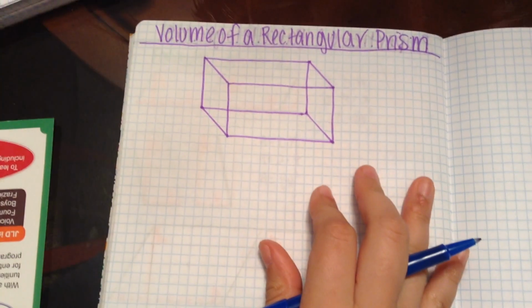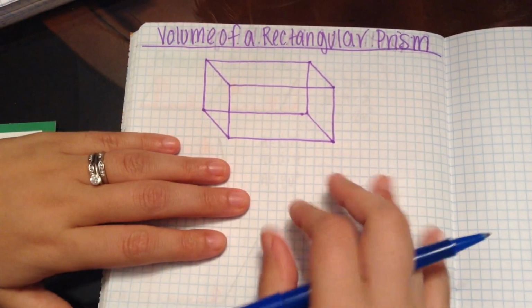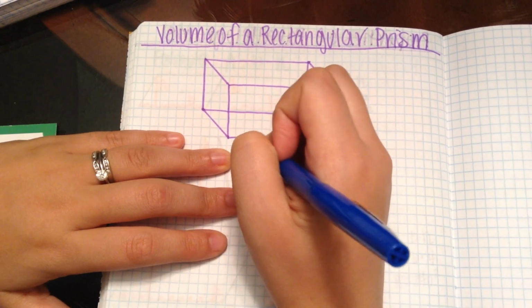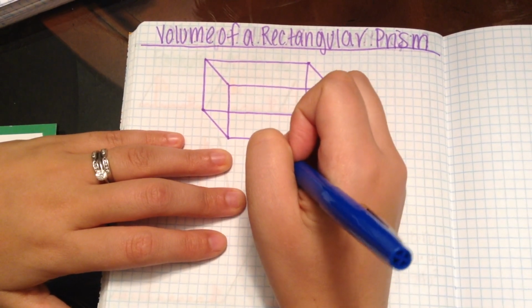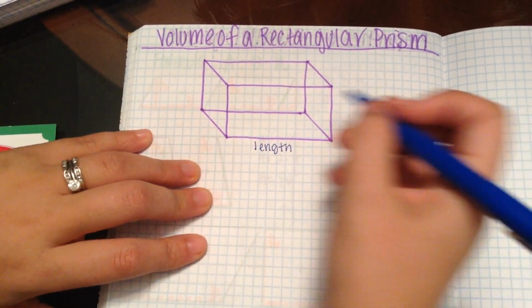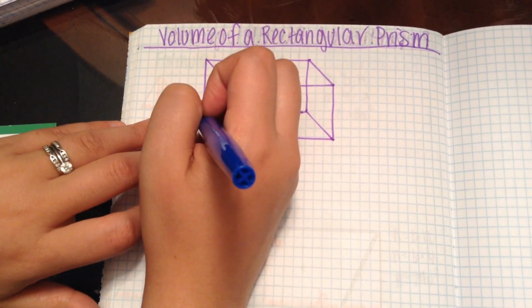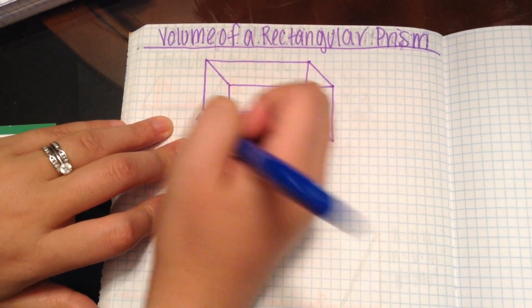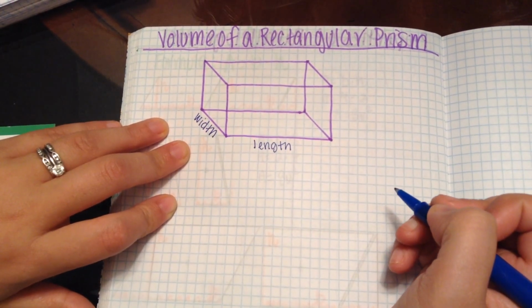So the first one is the length, and then we have the width, and then we have the height.